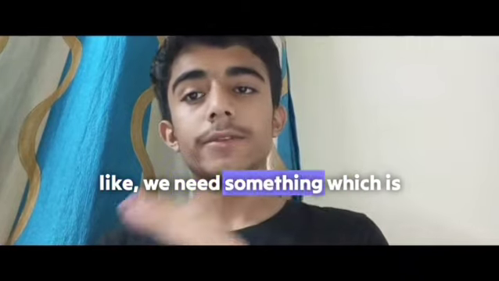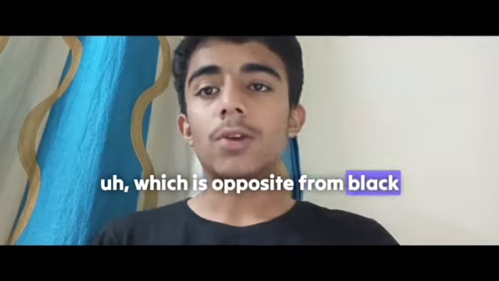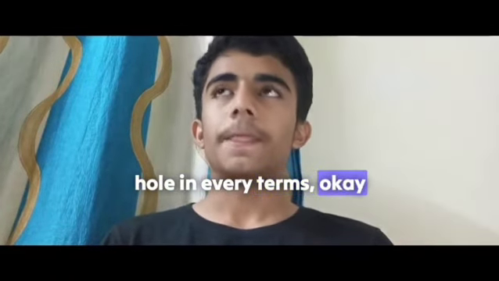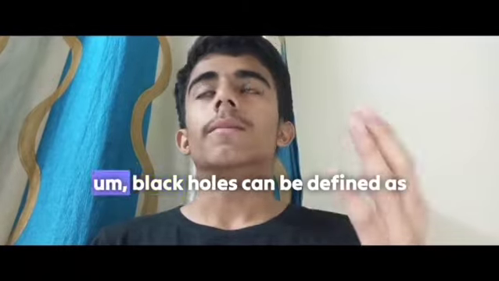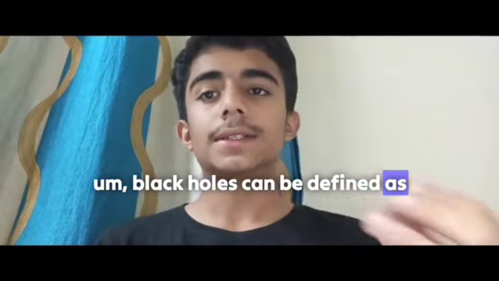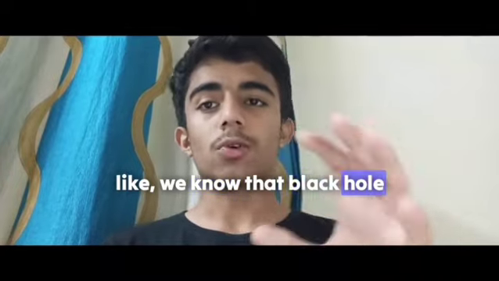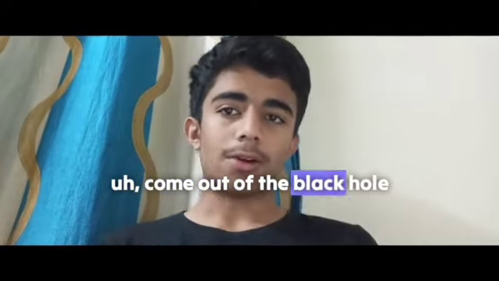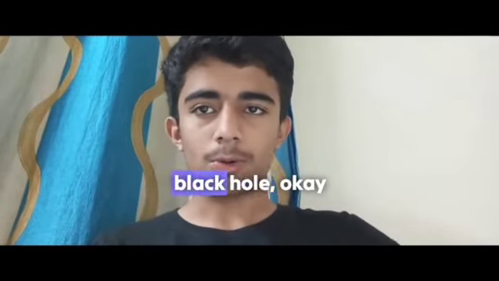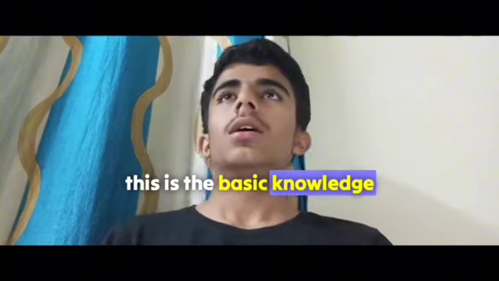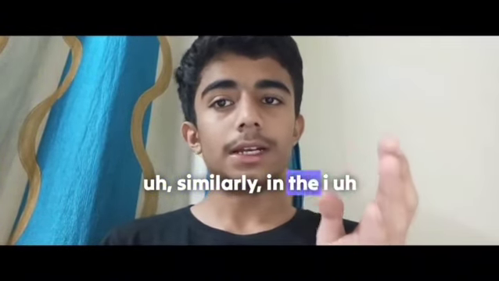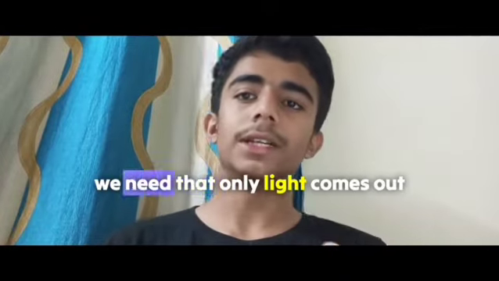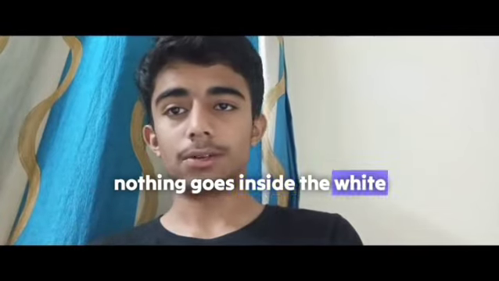Like we need something which is the opposite of a black hole in every term. We know that a black hole sucks everything inside it and no light can come out of the black hole. Only light can go inside the black hole. Okay, this is the basic knowledge. Similarly, for white holes, we need that only light comes out of the white hole. Nothing goes inside the white hole.